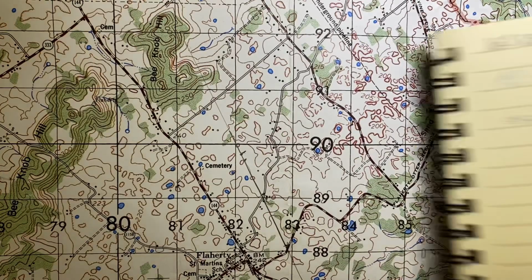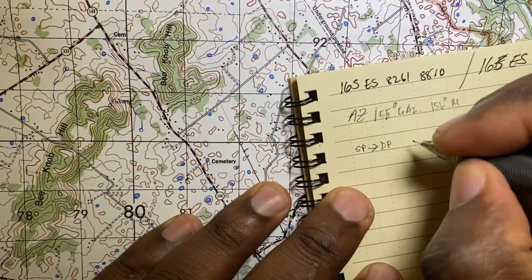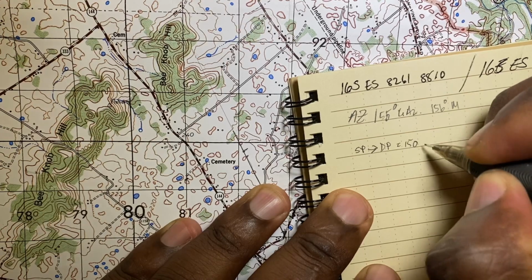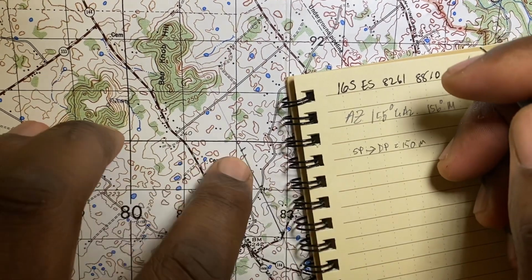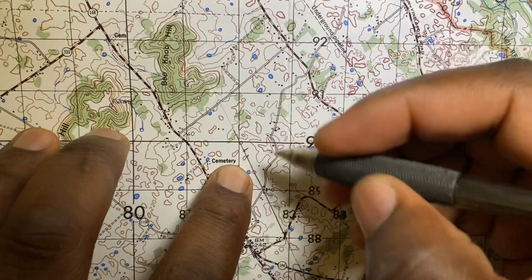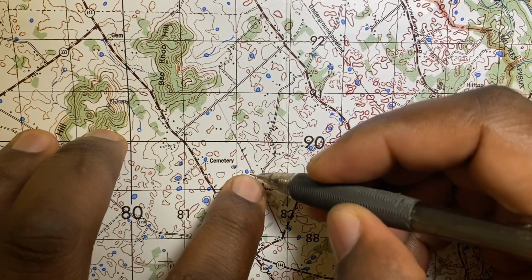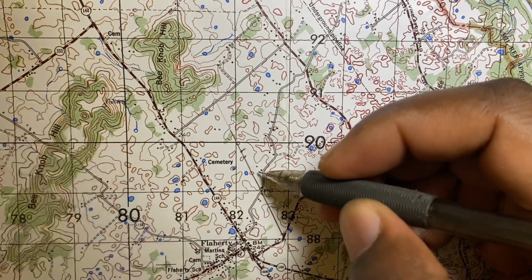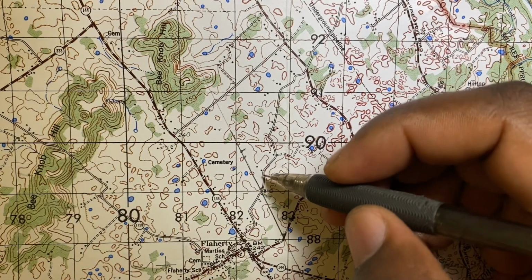So my first checkpoint is going to be 150 meters. Now I'm looking for a second depression next to a pond right here. So that distance, I'm going to measure that out.